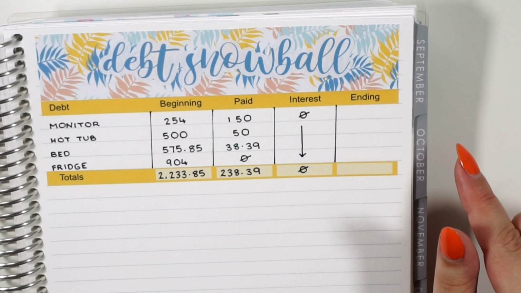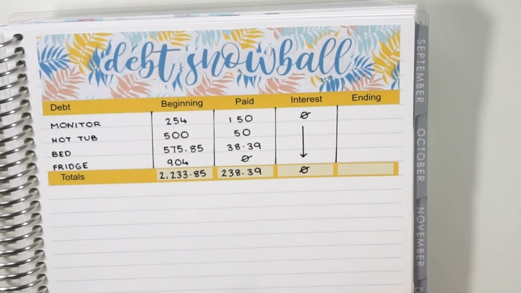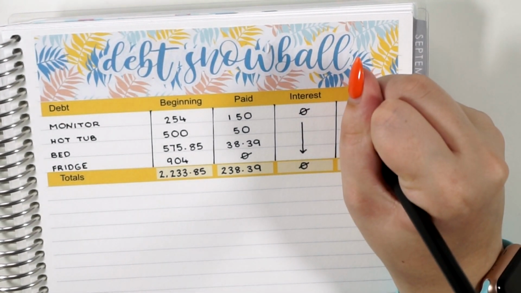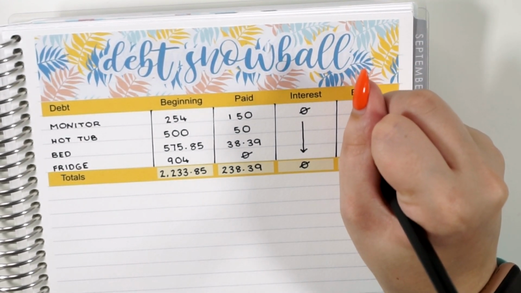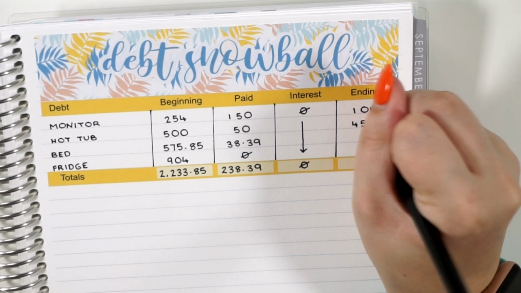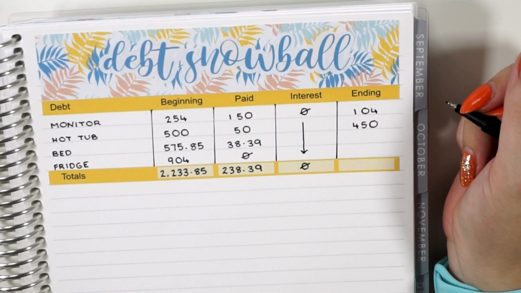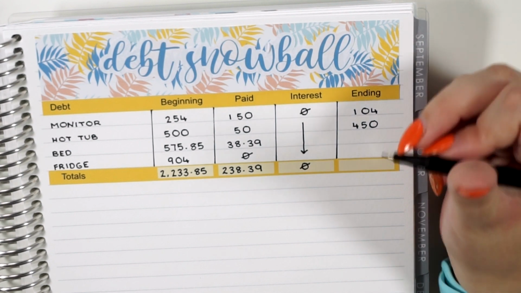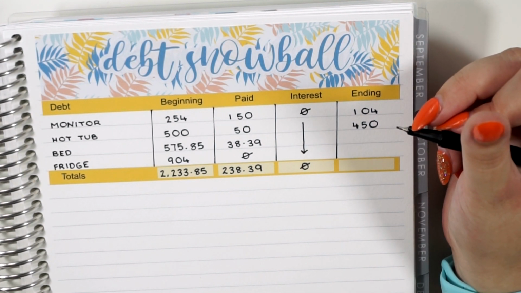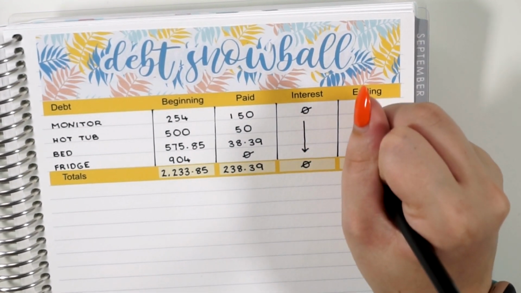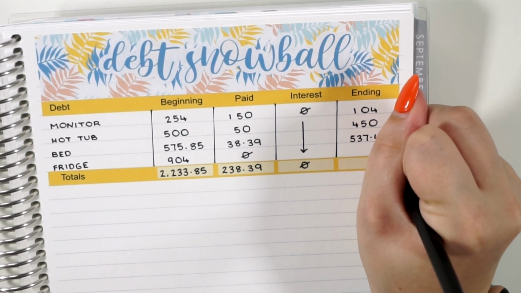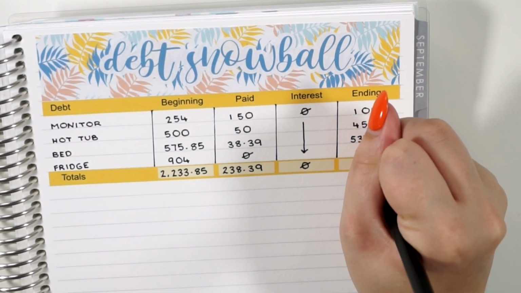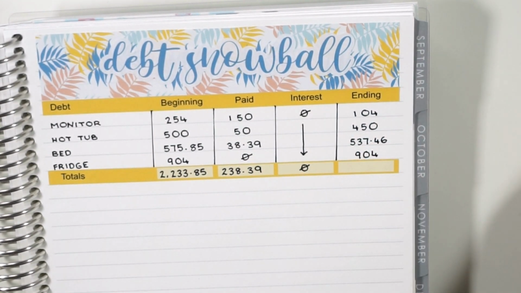And then let's find out our ending. So in terms of the monitor, our ending for this one is £104, so that should get paid off next month. The hot tub, it is ending on £450. The bed, we started with £575.85 and we paid £38.39. So in total we have left £537.46. And our fridge is remaining the same at £904.